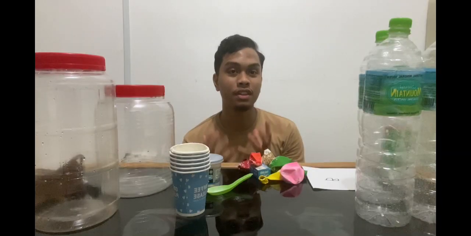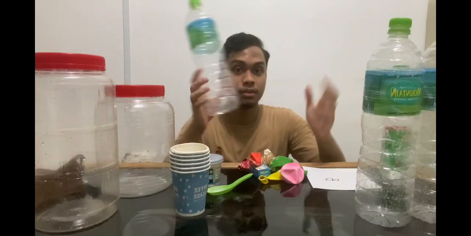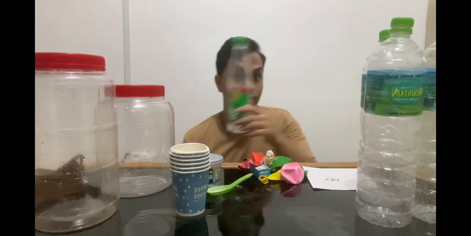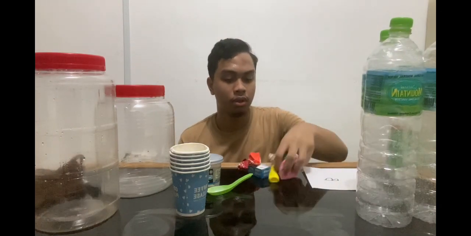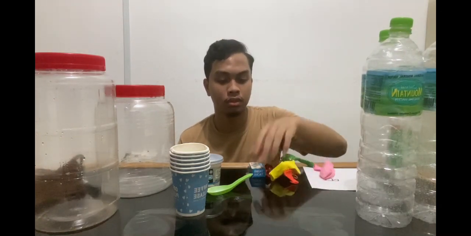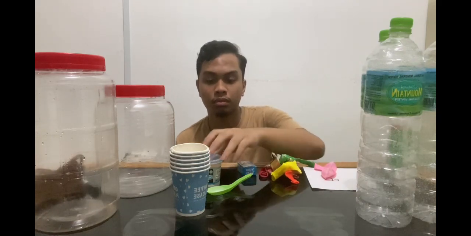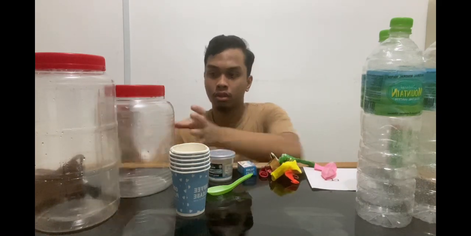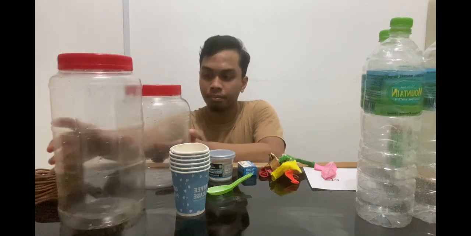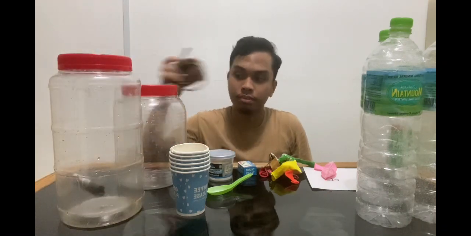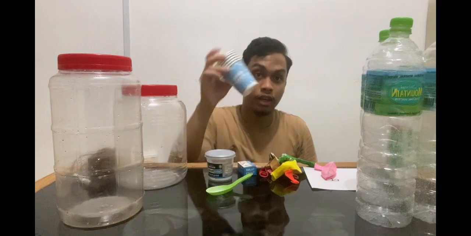For apparatus and material, we need a bottle, vinegar, balloons, thumbtack, baking soda, container, thread, and a cup.